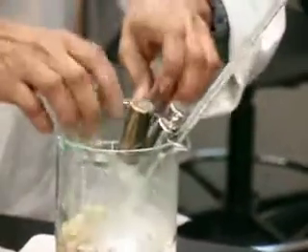Transfer them back so they don't solidify. So the bacteria has been added.